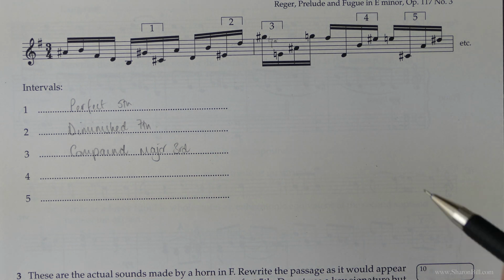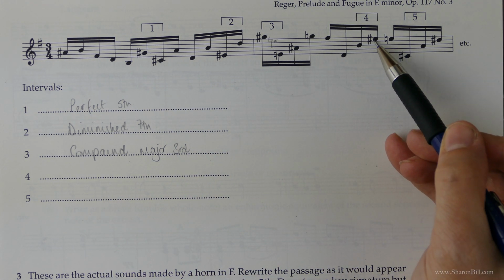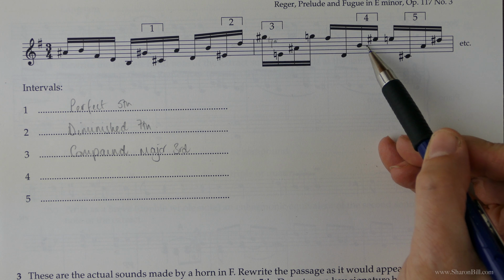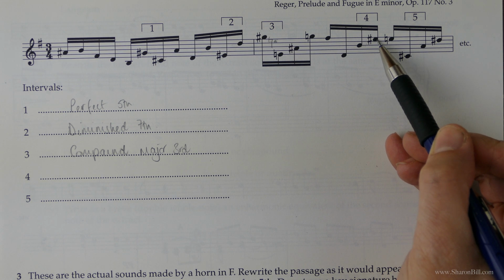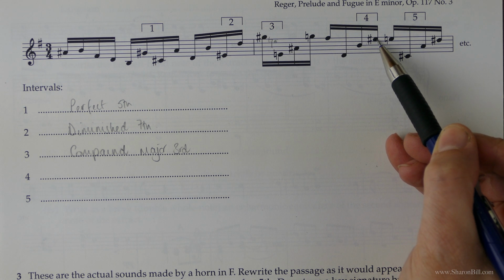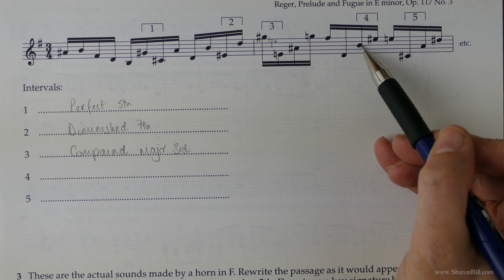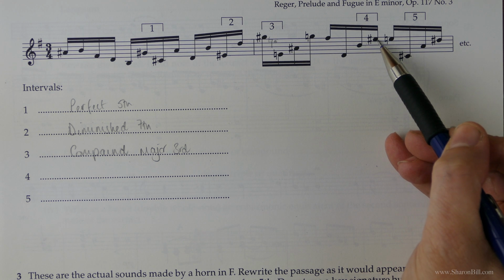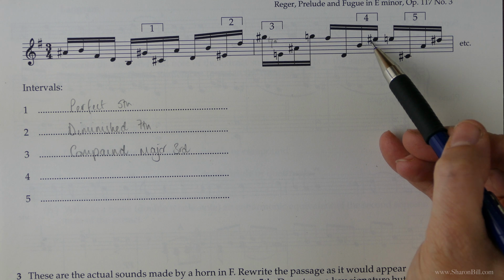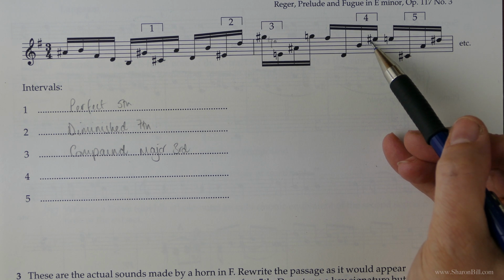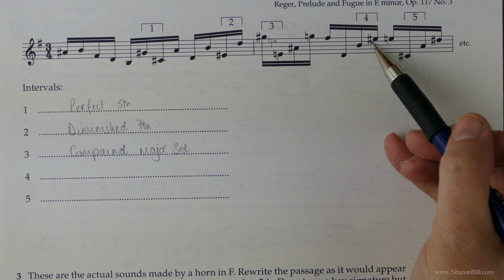So let's look at the next one. From here to here, our lowest note, 1, 2, 3, fourth. So we know that we've got a fourth of some sort. Now B to E would be a perfect fourth, and then we've raised that E by a semitone, and so we go straight from perfect to augmented.